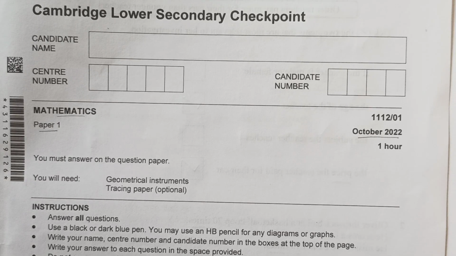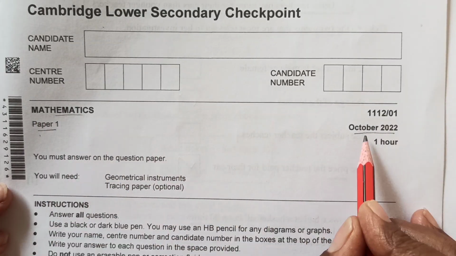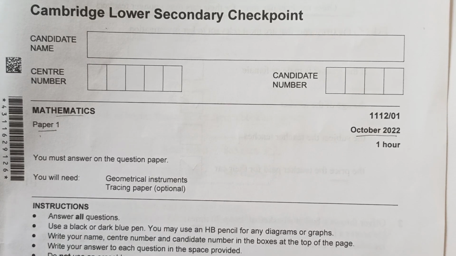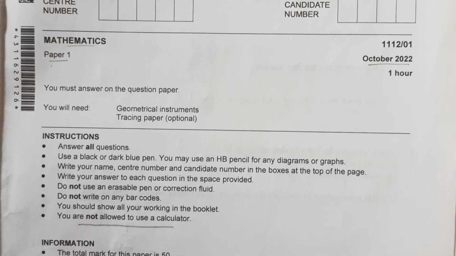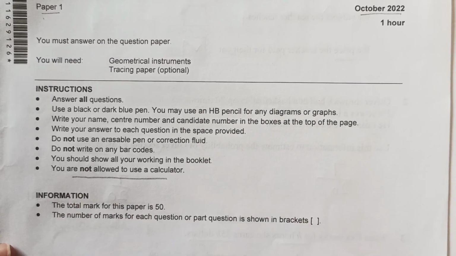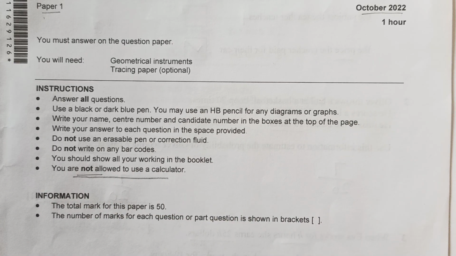Hello everyone, welcome back. Today we are going through Cambridge Lower Secondary Checkpoint Mathematics Paper 1 from the October 2022 series. This is the latest paper that was recently done. In the first video, we did questions 1 to 11. This is the second part of this video. Here are the instructions. You can go through. We cannot use a calculator in this because this is Paper 1. You need to do all your calculations on your own. So let's start.